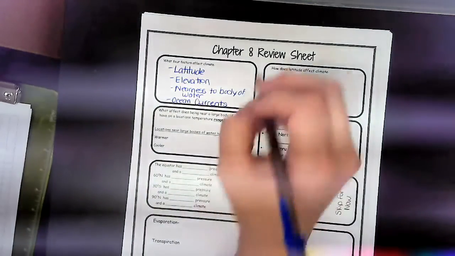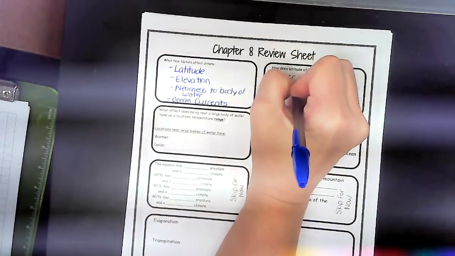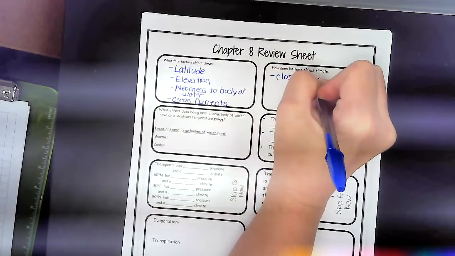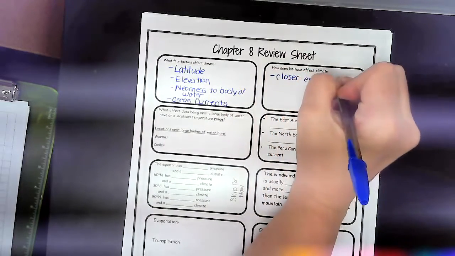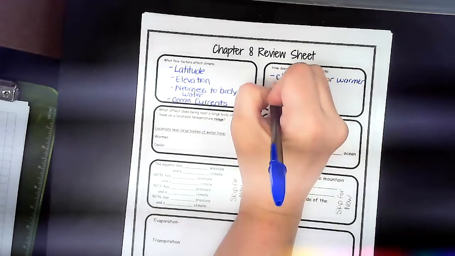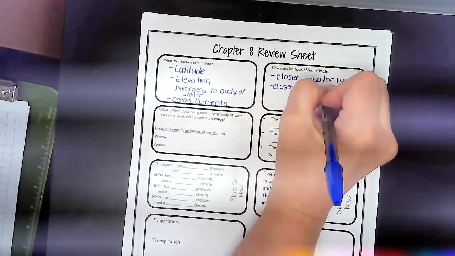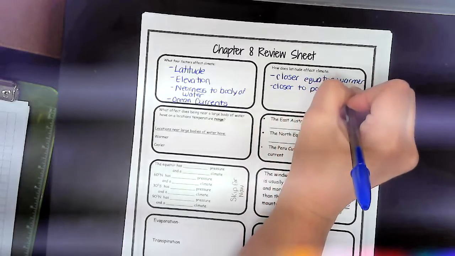How does latitude affect climate? What I needed you to know is the closer to the equator, it's warmer. Closer to poles, colder.